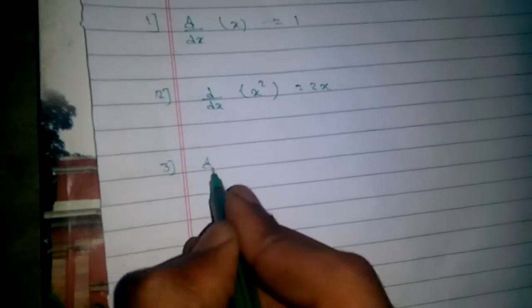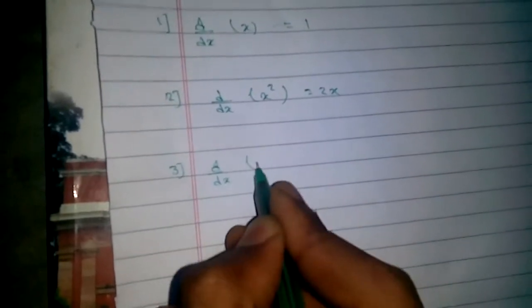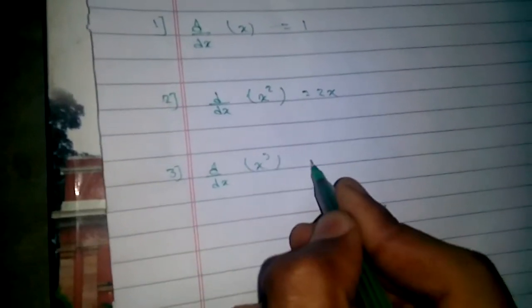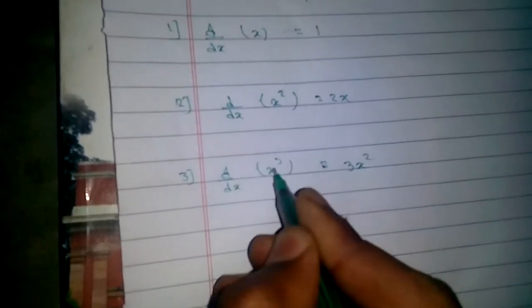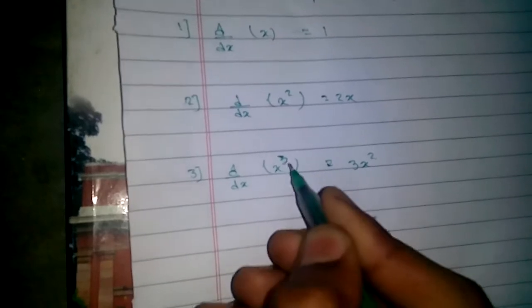Now the third formula of derivative: the derivative of x cube is 3x raised to the power 2.